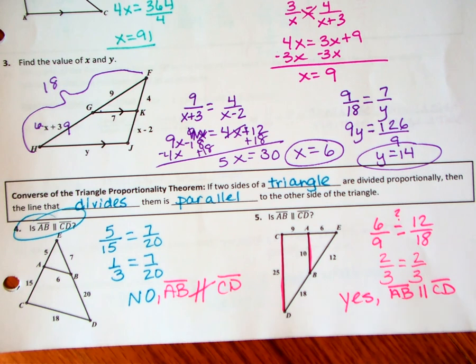Okay, and that, my friends, finishes off our triangle proportionality theorem, and you should now be able to go ahead and complete your homework.